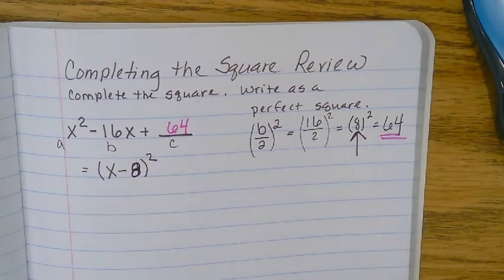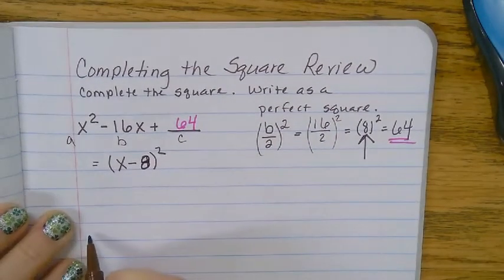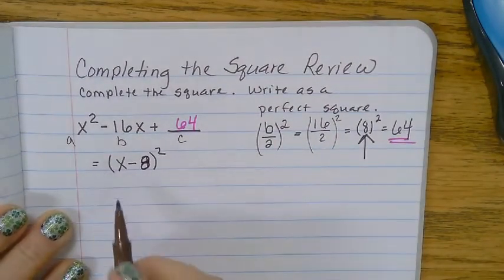And when we did these when we were solving, we'd take the 64 and we'd add it to the other side of the equation to balance it out because we were solving something. Today, all you're doing is this work. So you're going to complete the square and then write it as a perfect square.